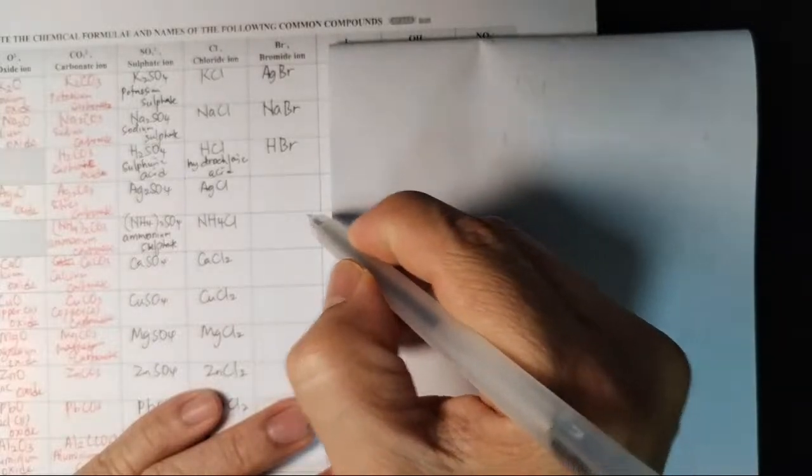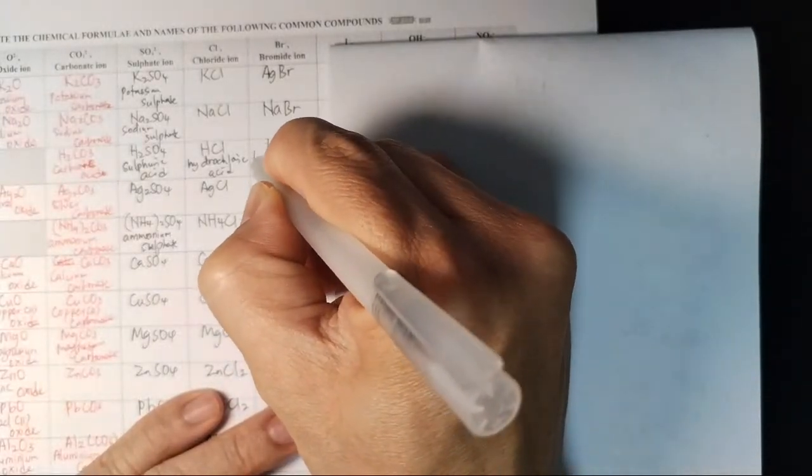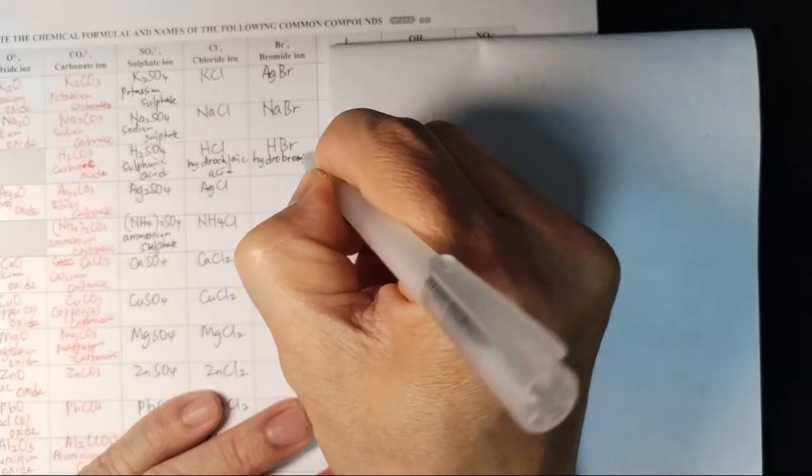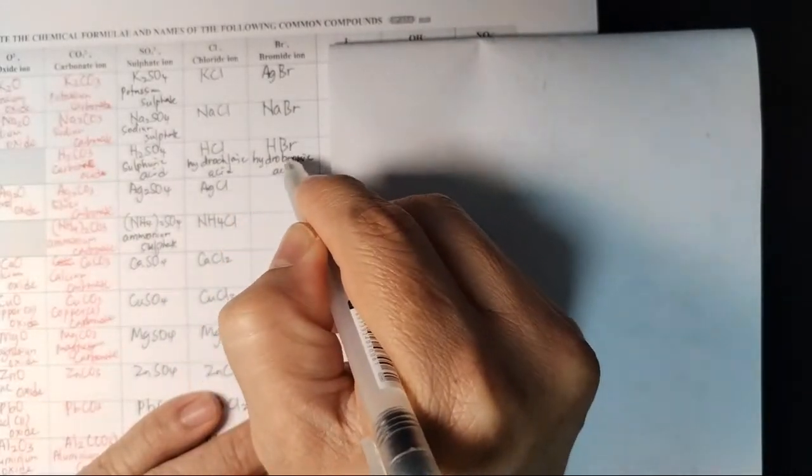Anyone? Hydrobromic acid. Yes, hydrobromic acid. Not bromic acid. So we just change it like hydrobromic acid. Yes, very good. Okay, this one you see, Cl you change to chloric. This one bromine you change to bromic.